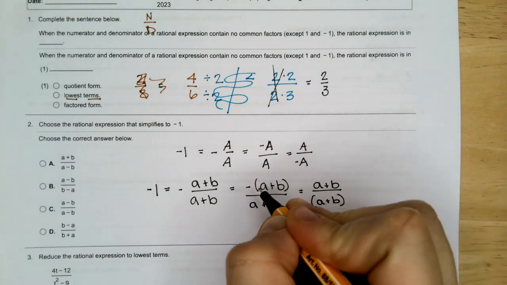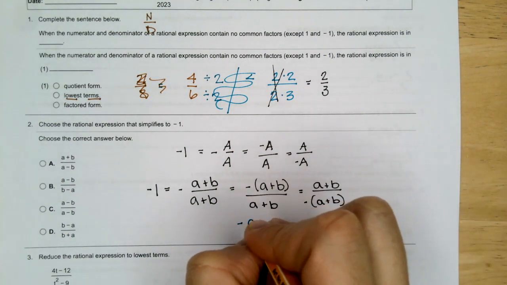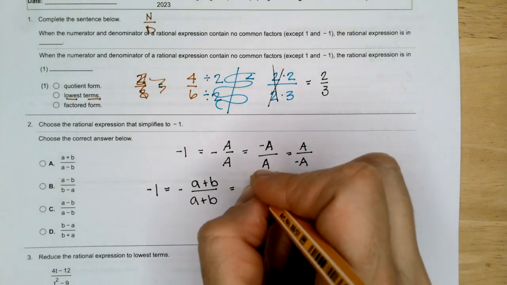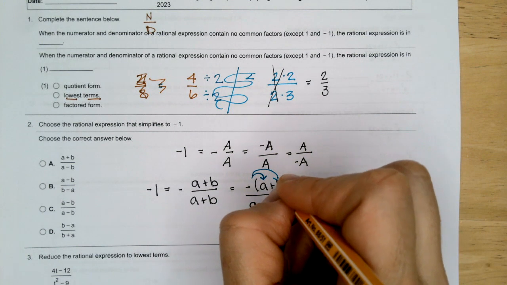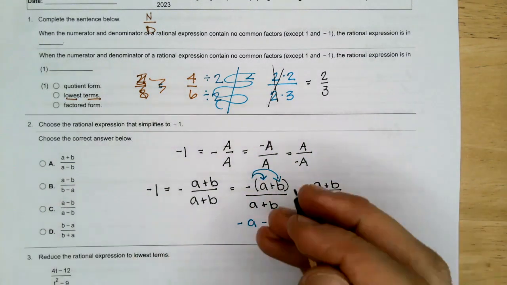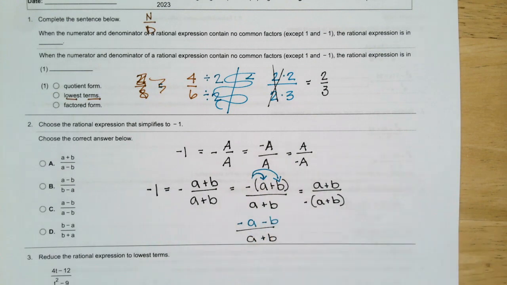There's another way to write negative parentheses a plus b, and that would be, distributing the negative, sorry, negative a minus b, right? I distributed the negative over a plus b. Same here.